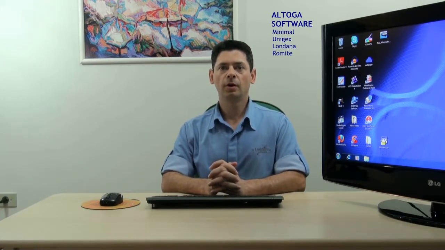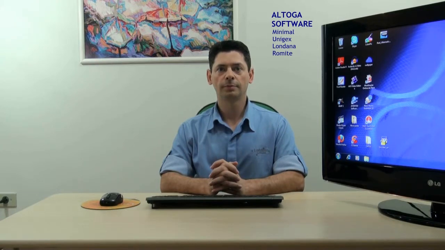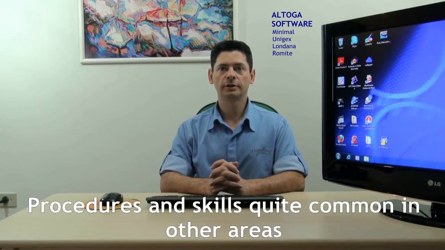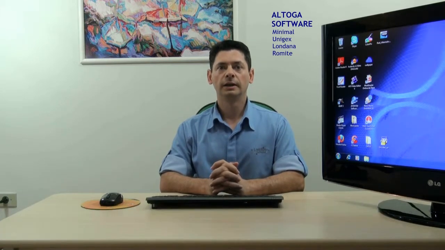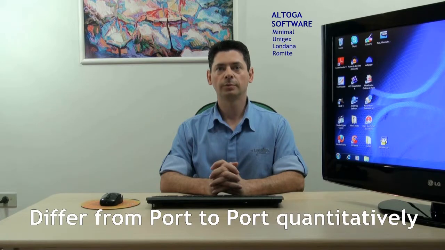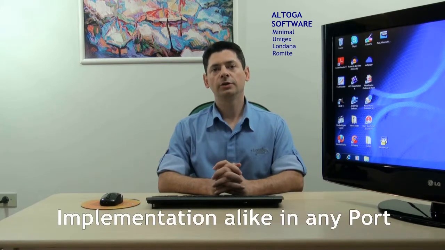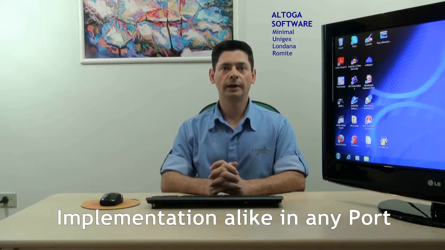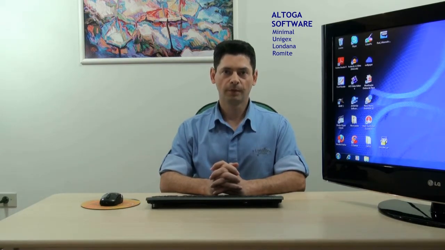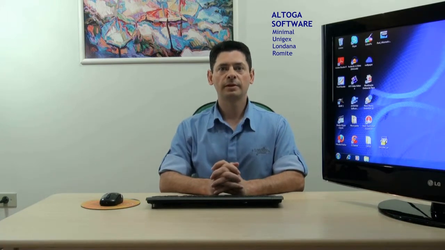For instance, modules such as 710 Parts Business and 720 Parts Planning support general back-office activities, require procedures and skills quite common in other areas, need supporting technology, computers, and communications widely spread and accessible to any office, and differ greatly from part to part in quantitative terms, but not qualitatively. This allows implementation of such modules to be done in a similar way in any part. It just takes some training and adjustment of some procedures. However, this does not happen with the present module.